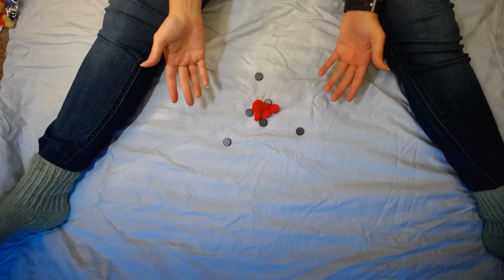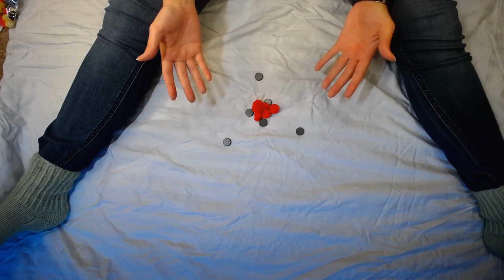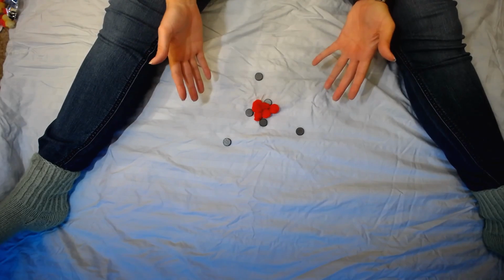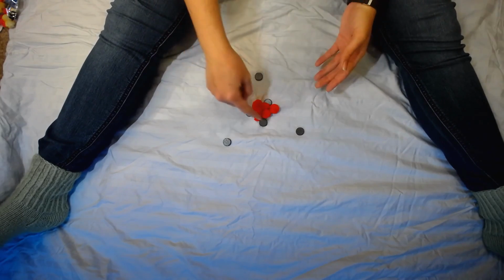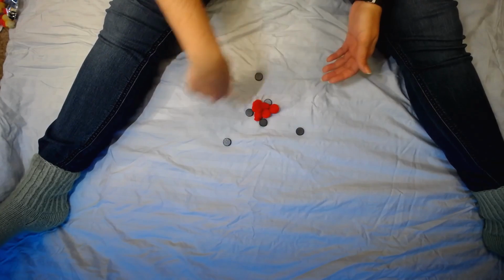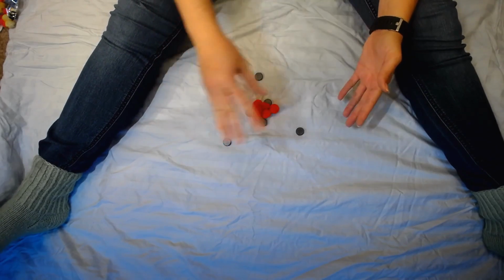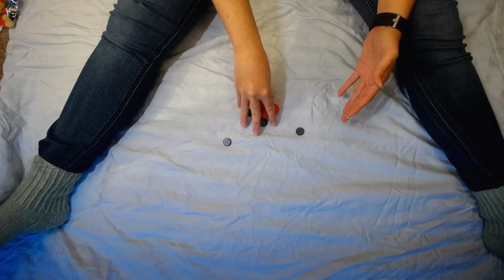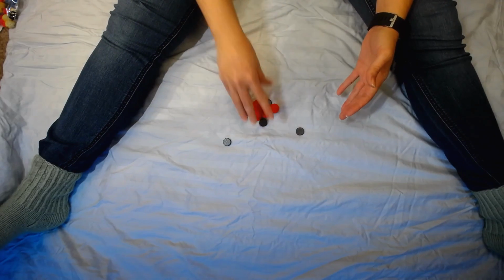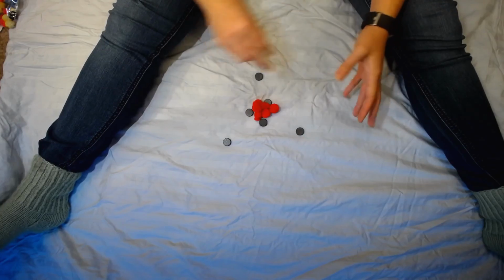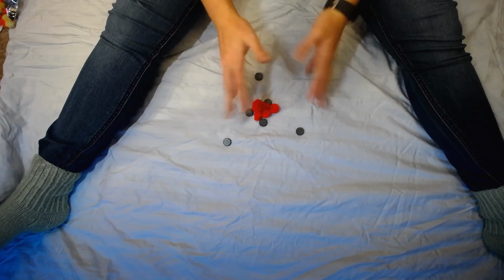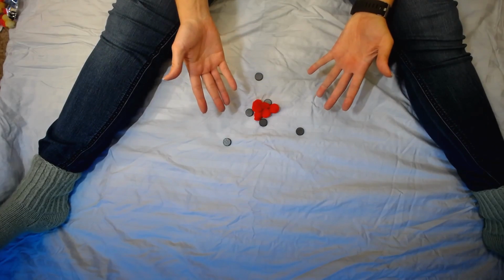So what we've modeled here then is a lithium atom. Lithium has 3 protons and 3 electrons. This would be representative of the positive and neutral charge in the middle of a lithium atom, and the negative electron charge buzzing around the nucleus of a lithium atom.